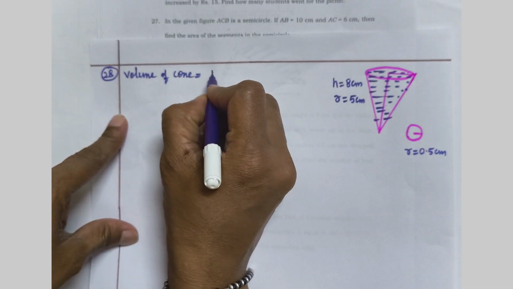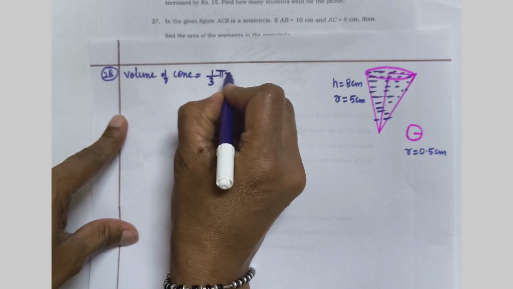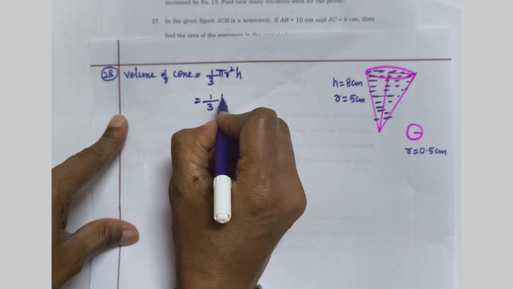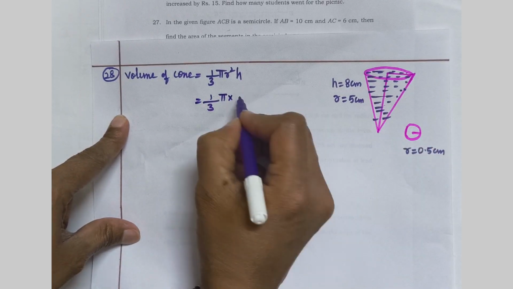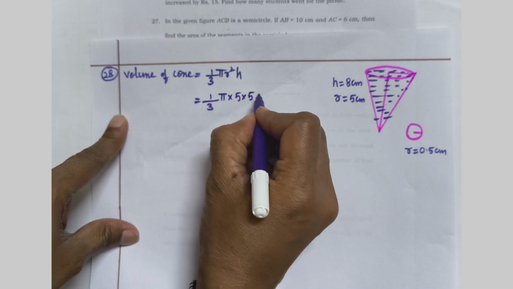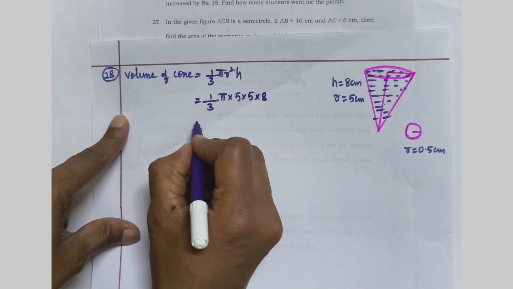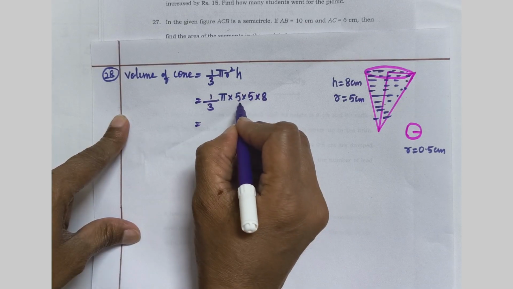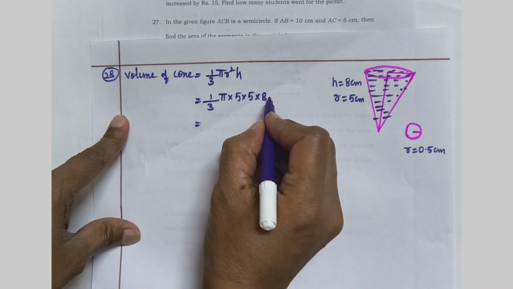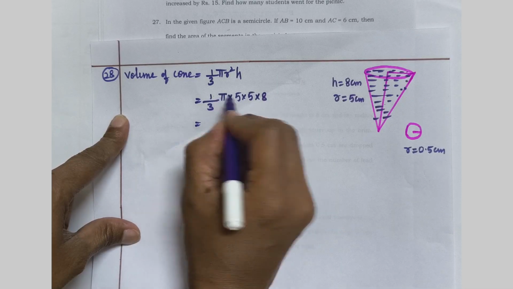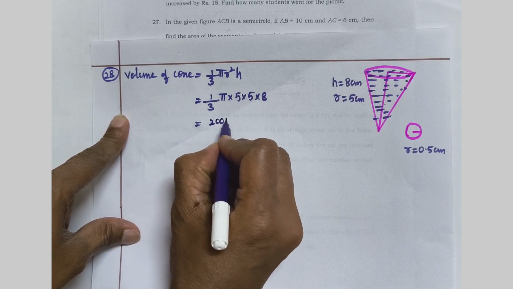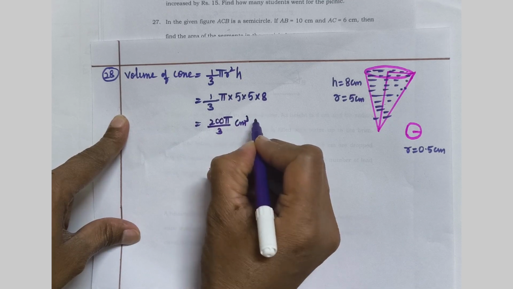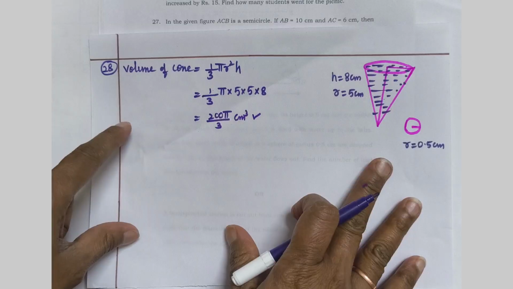Right, here volume of the cone, 1 by 3 pi r square h, is equal to 1 by 3 pi, right, as it is, pi into radius, how much? 5 into 5 into height, how much? 8. Now see here, no cancel possible. 5 fives are 25. 25 into 8 is 200, into pi. 200 pi by 3 is the value. So you write centimeter cube. You keep one side.